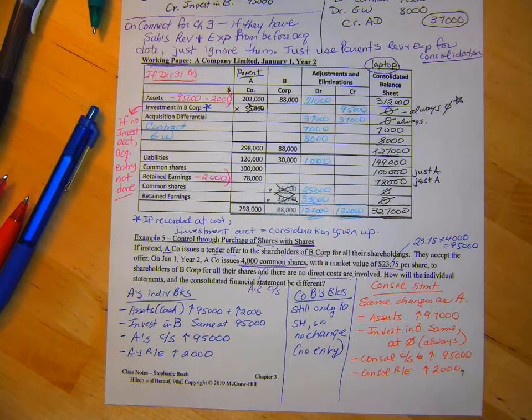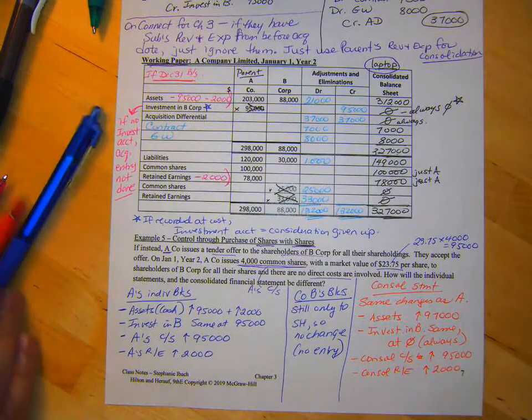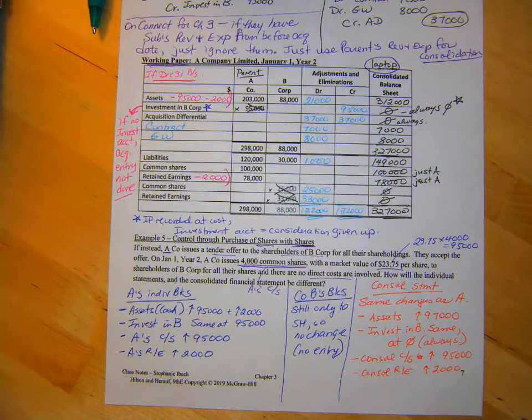Okay. Now, page 8, which I have lost. Issues, and then a little bit you've got to read on your own. I'm going to start the next video.